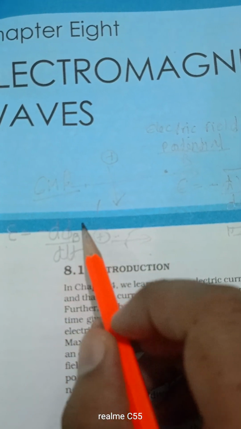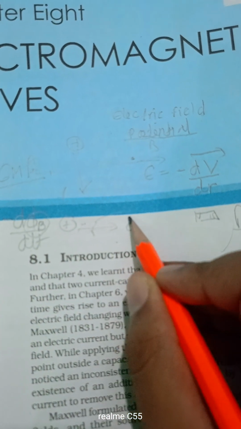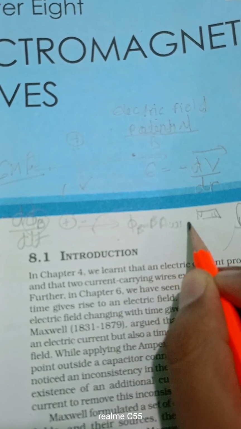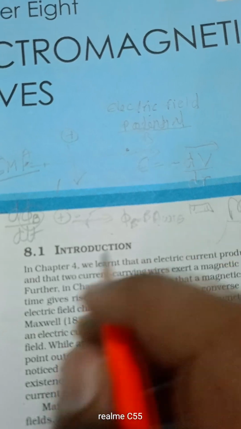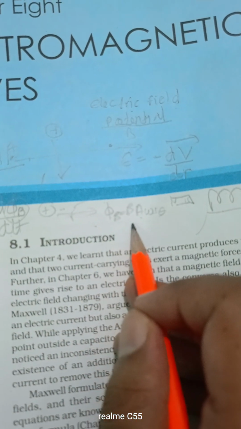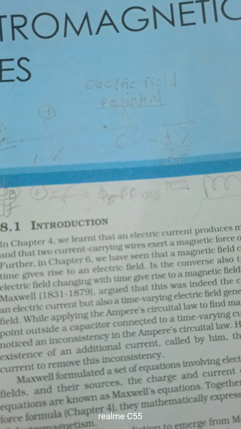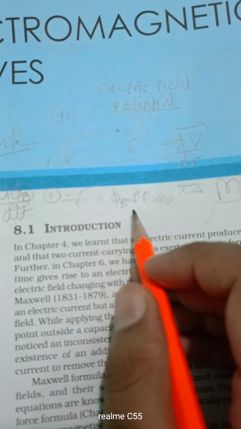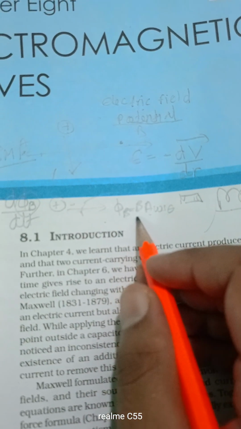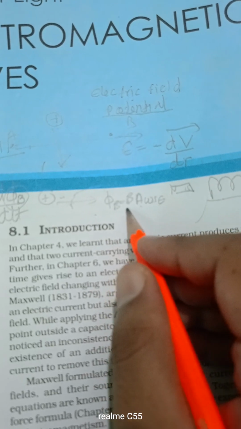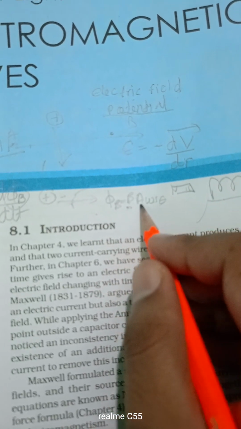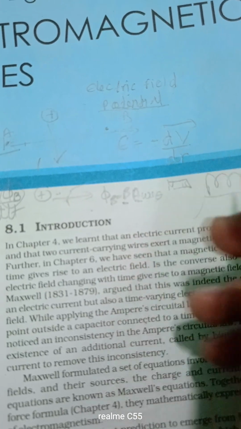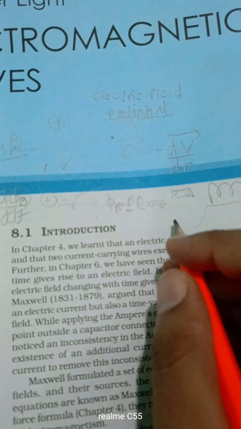So the point here is, how can we change the magnetic flux? Magnetic flux is, as you know, BA cos theta, where B is the magnetic field, A is the area, and theta is the angle between the magnetic field and the area vector. Now how can we get this EMF? We have three different ways. Either we can have a varying magnetic field, and that is an important, crucial point. Or by changing the area, that was the motional EMF, and by changing the theta between the magnetic field and the area vector.